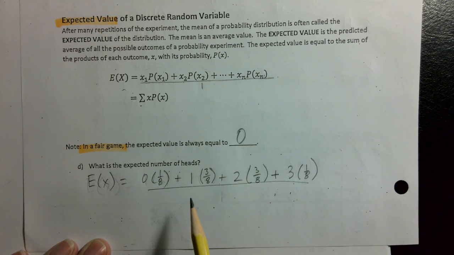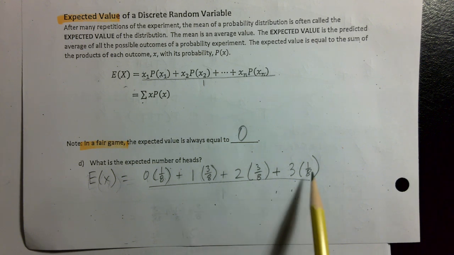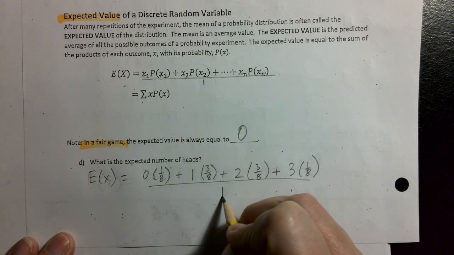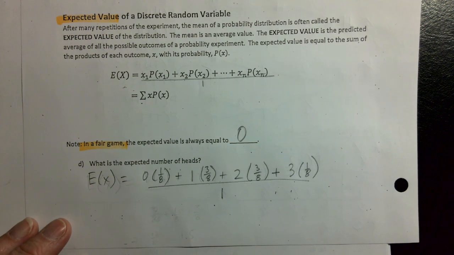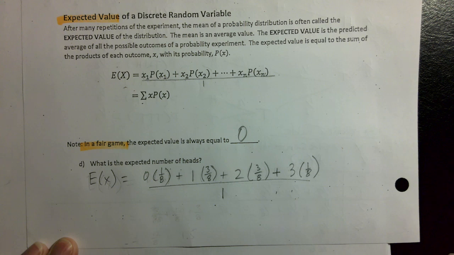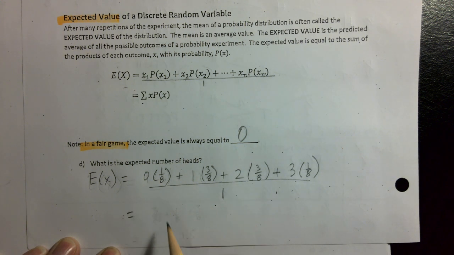And if you want to really stick to the calculation of an average, then we would divide by the total weights. So 1/8 plus 3/8 plus 3/8 plus 1/8 is 8/8. That's 1. That's why we divide by 1. You don't have to show that. I'm just trying to convince you that this formula is really just an average. Okay, so when we work this out, of course, that disappears.